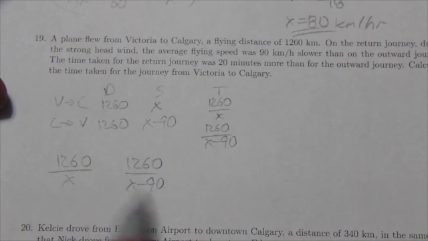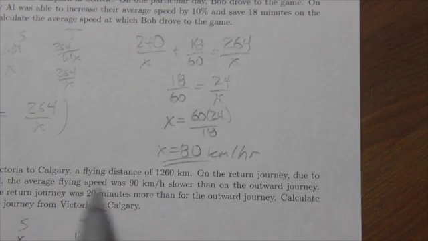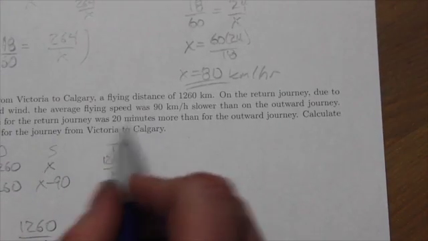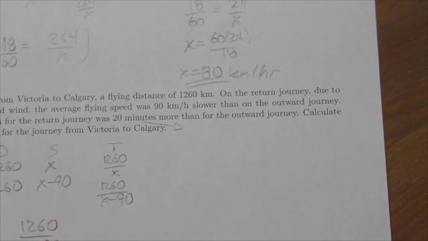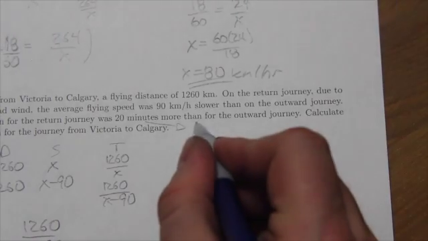Now, in order to make these two equal, I have to add that additional time somewhere. And by the way, the question says 20 minutes. Let's just talk about that. 20 minutes, you know that I have to convert this to an hour. So just think about that. 20 minutes is 1/3 of an hour.